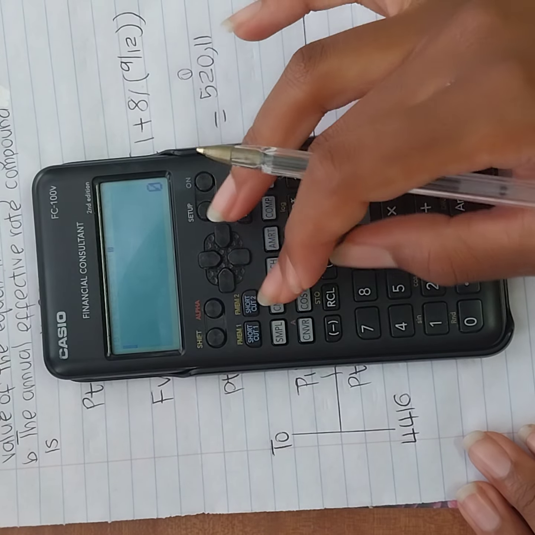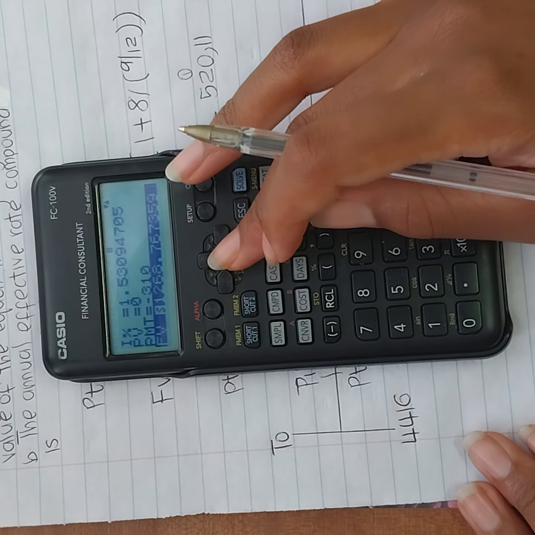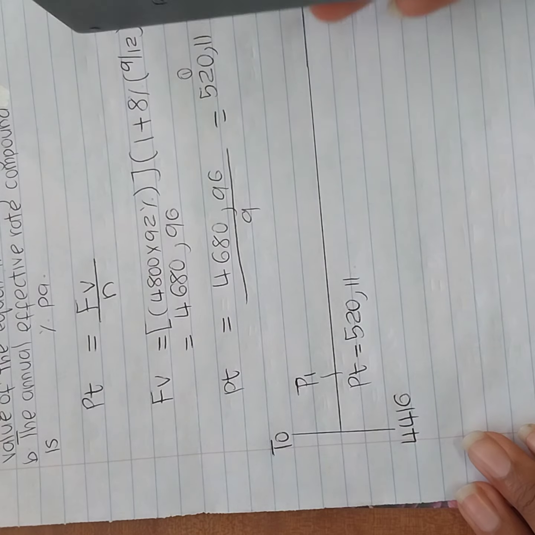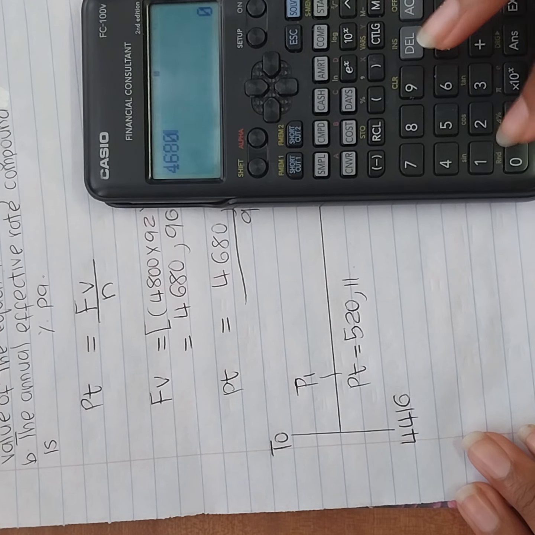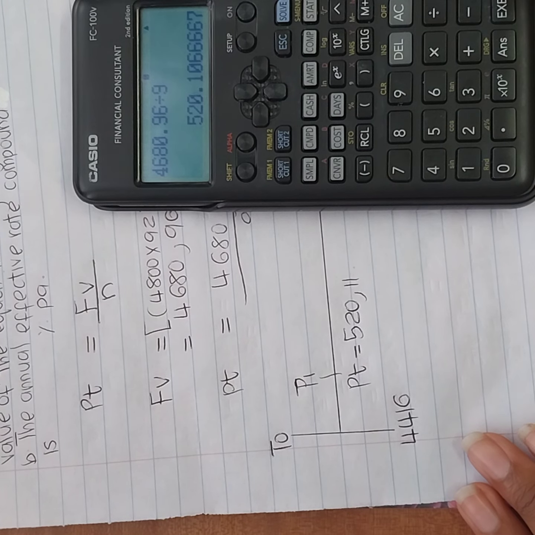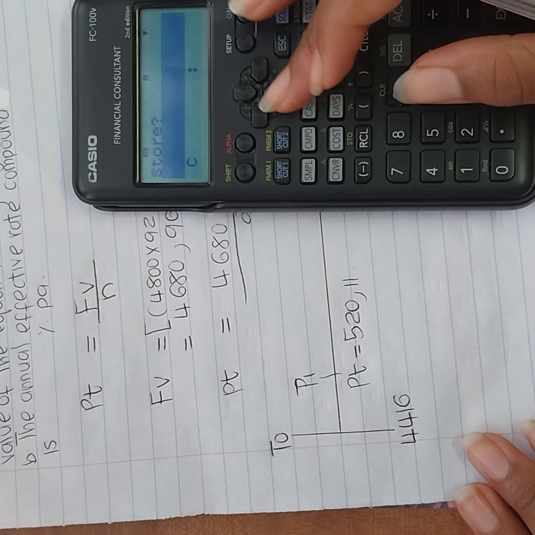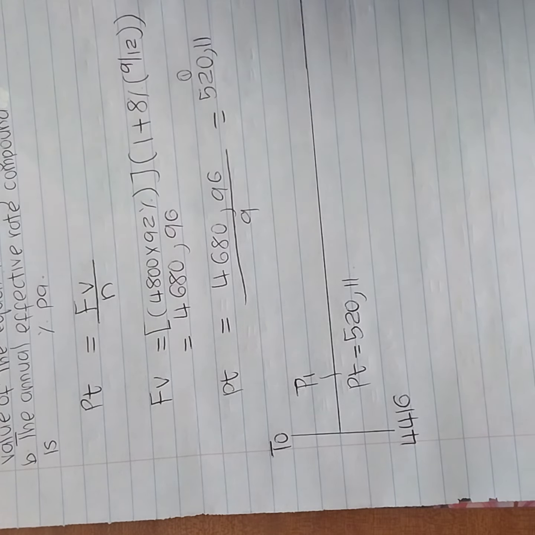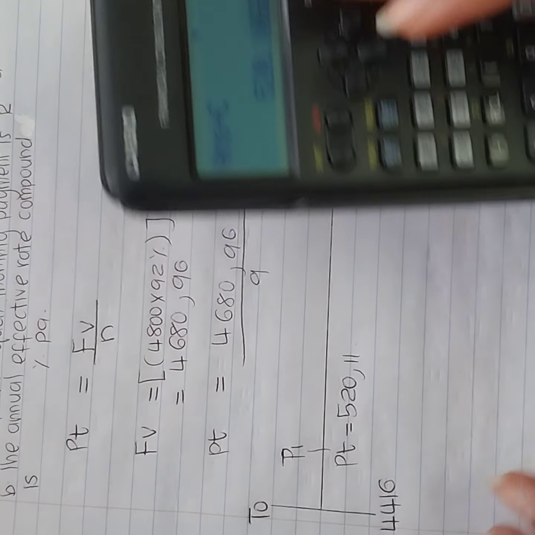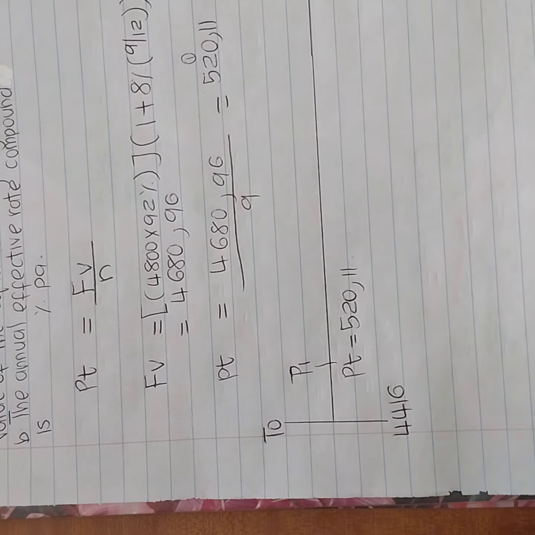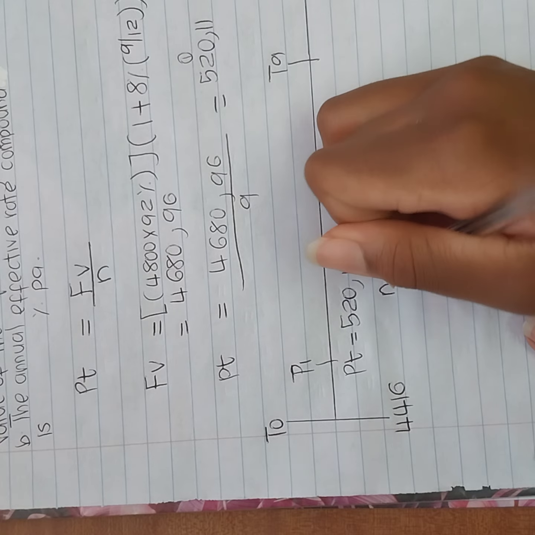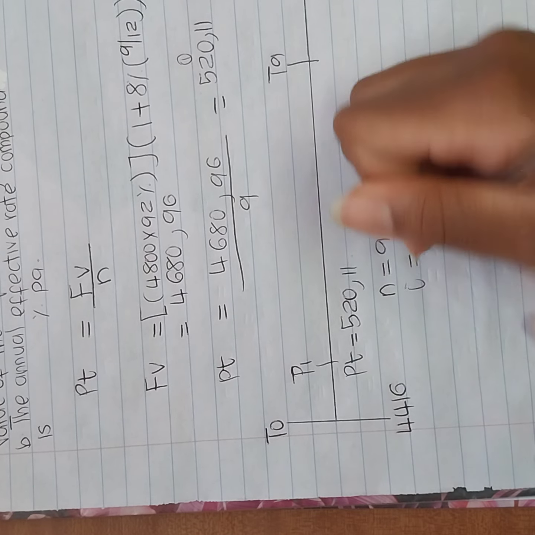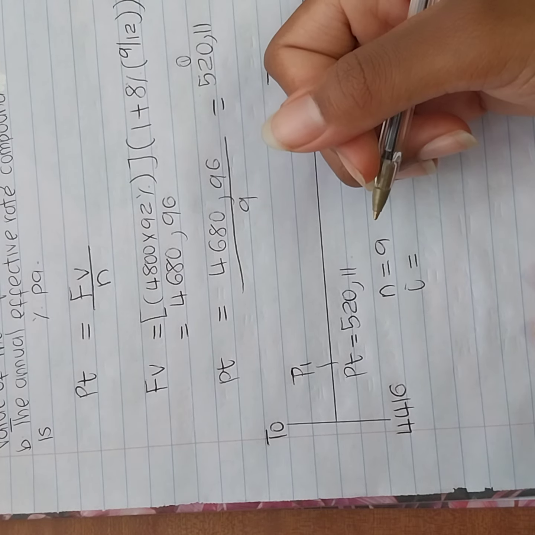You need to put the whole amount. So let's just go back to our CMPD to check what that amount was. Oh, I did not store it. Okay, 4,680.96 divided by 9. Don't be like me, guys. Store your values, so that you don't have to redo the whole calculation. We are told that there are 9 payments, so it's ending at T9. So your N is 9. Your I is exactly what you are looking for.